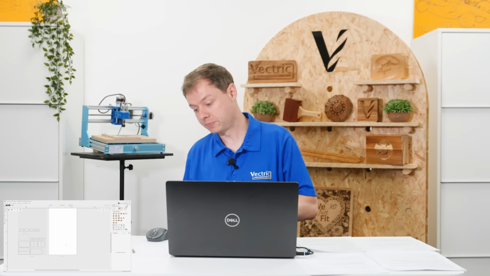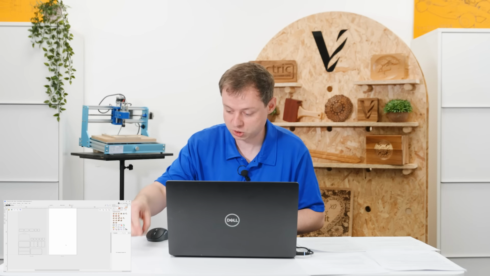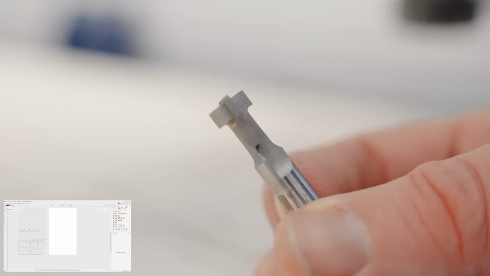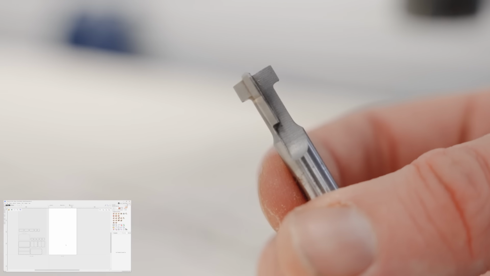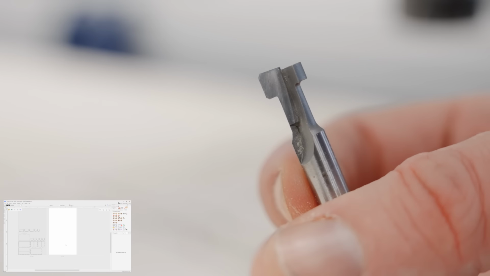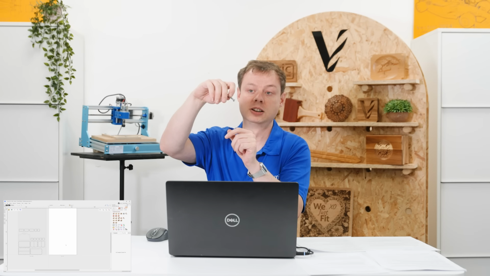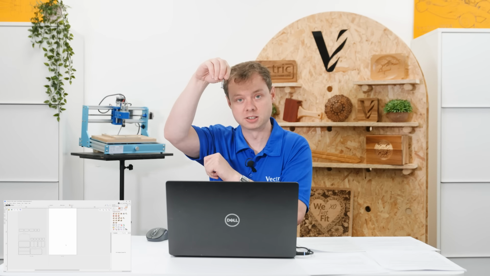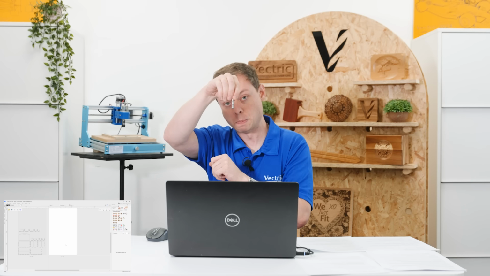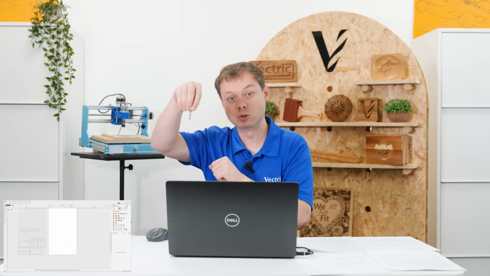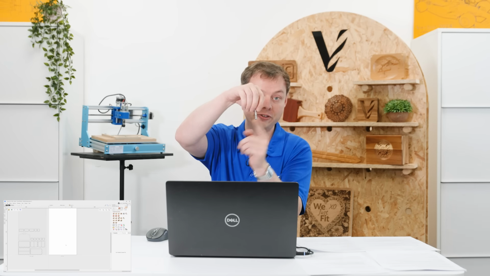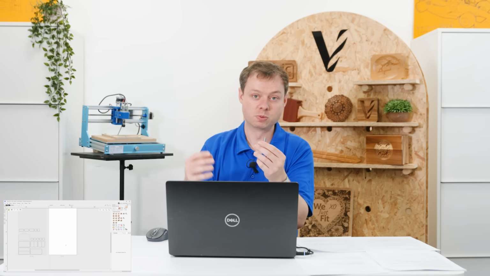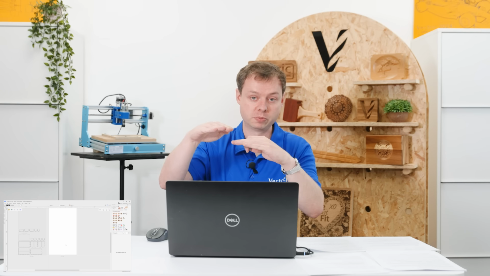So if we take a look at the tool that we're going to use here, we'll see it's quite an unusual geometry. We've got two diameters there, the major and the minor diameter. The way this is intended to work is it'll plunge into the material, move along a profile, and then without retracting, move back along the profile to the start point before then retracting. So that leaves you with an undercut.